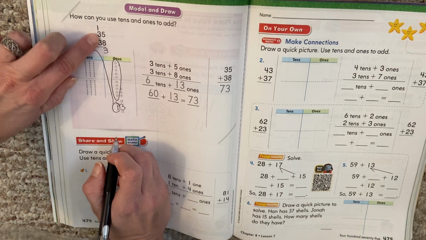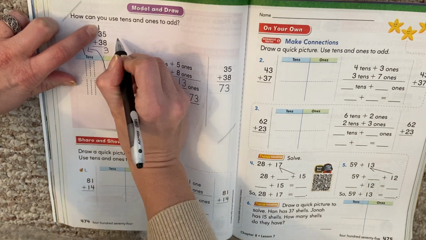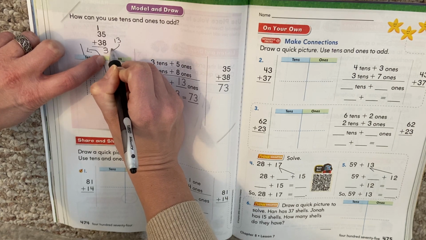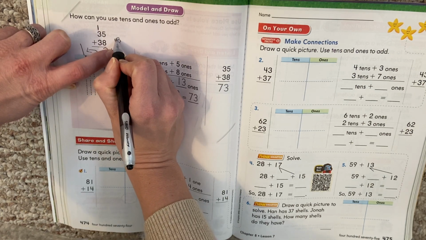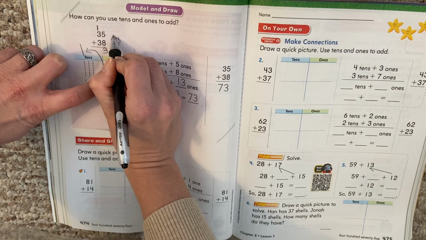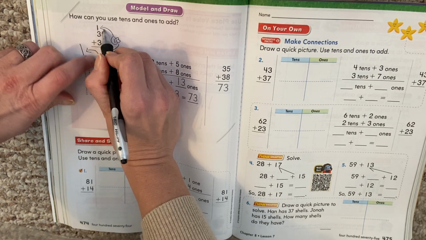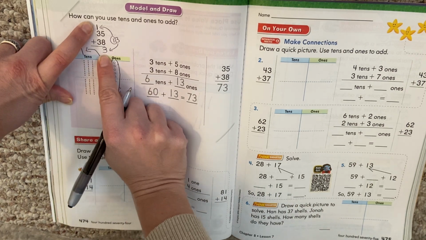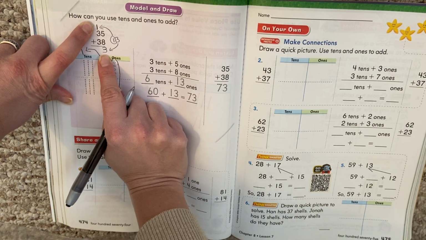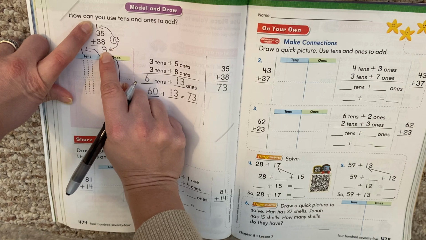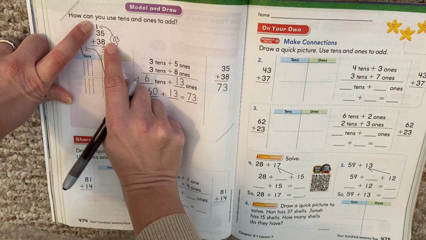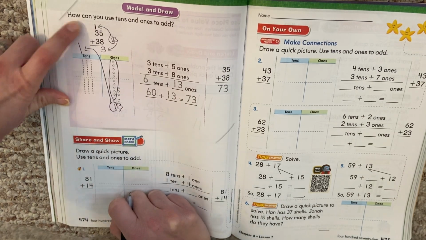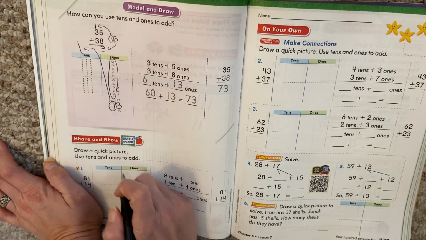So do you see how it's the number 13? We take the number 13, we split it. The 3 stays in the ones place, but this 10 moves to the tens place. Okay, do you see how I split my number 13? If you look at it, 1 and a 3, 13. My ones place stays, but I have to move that 1 ten to the tens place side. Now I can add my tens.